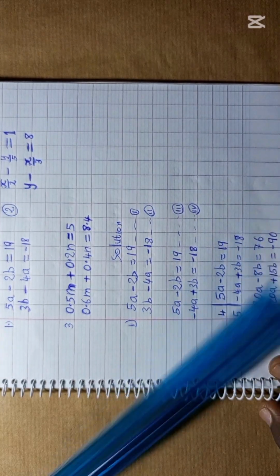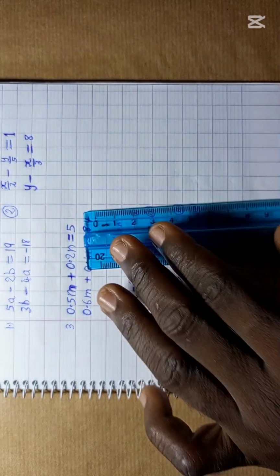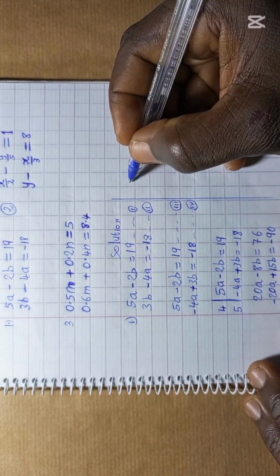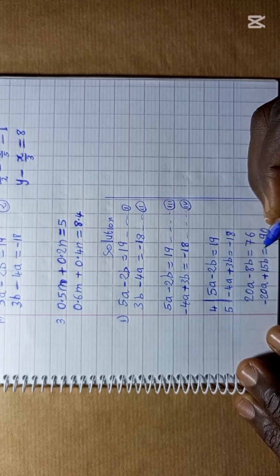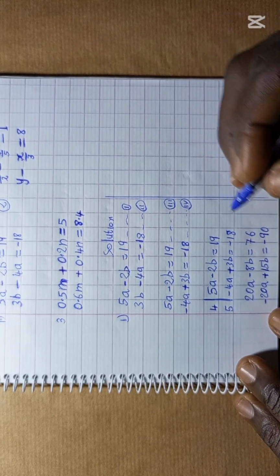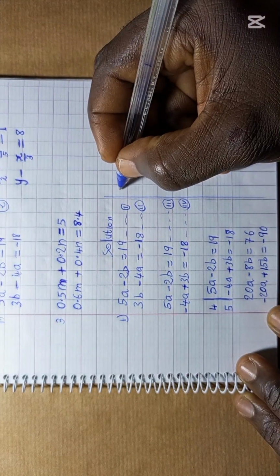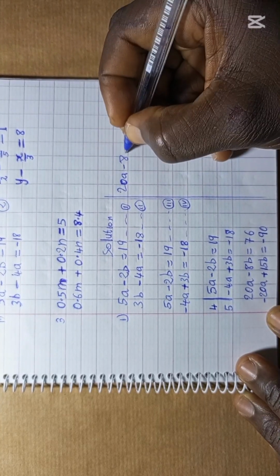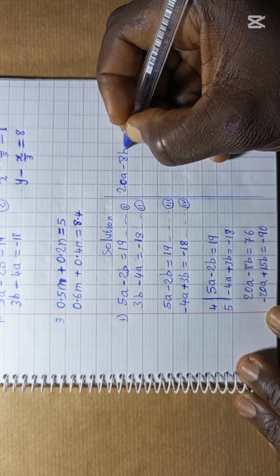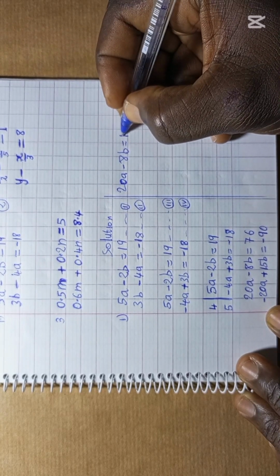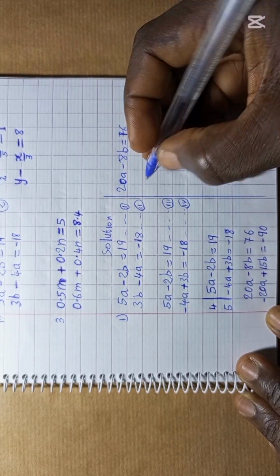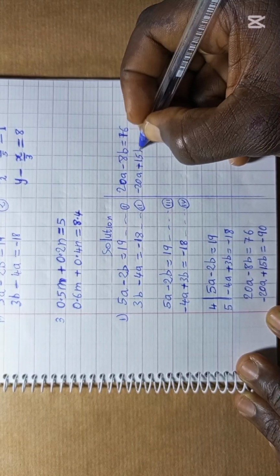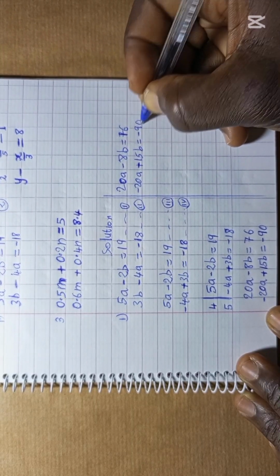So I'll continue from here. What I'm going to do now is this: 20a minus 8b is equal to 76, and minus 20a plus 15b is equal to minus 90.